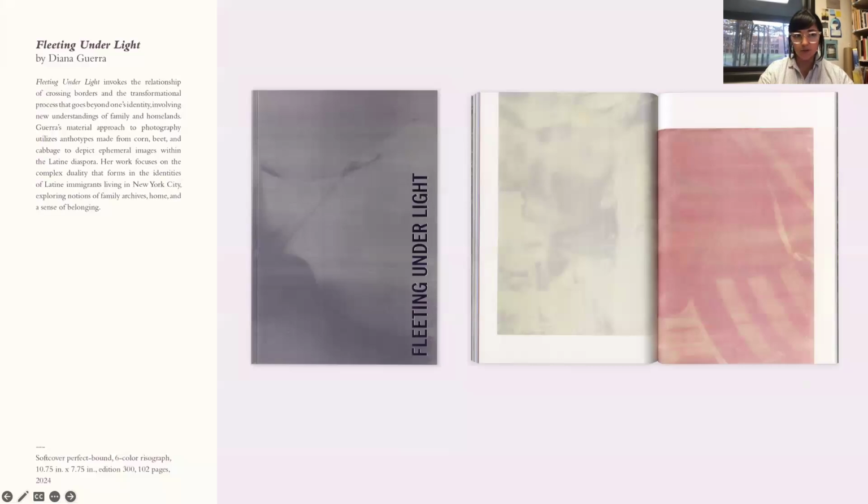Another project that I worked on this year was with Diana Guerra, Fleeting Under Light. And this project is also a risograph project, they both are. And thinking through this one was very difficult to do documentation for, but so important to distribution, as the book is currently traveling for a Latin American exhibition in Europe. And part of having good documentation was the relationship with the curators of that project meant that they had access to the press release. They had all this information about the work. They saw it online, which a lot of times is how people are going to first encounter your work.